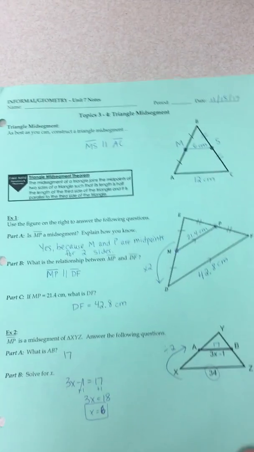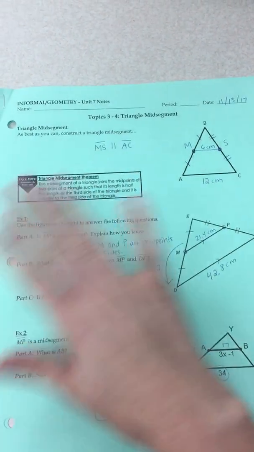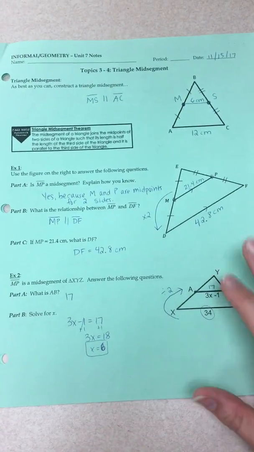Tomorrow, everybody is going to get a review worksheet that's going to cover topics 1 through 4. So it's going to cover everything. And then Friday will be your quiz.